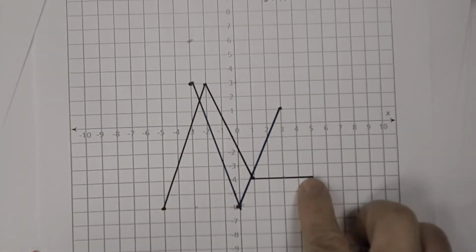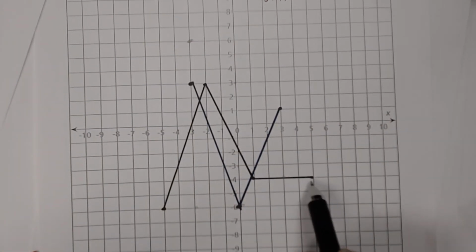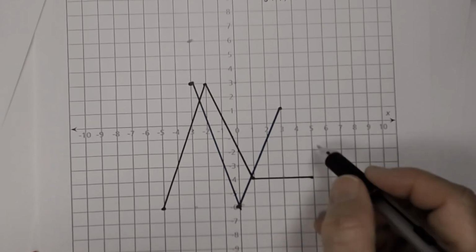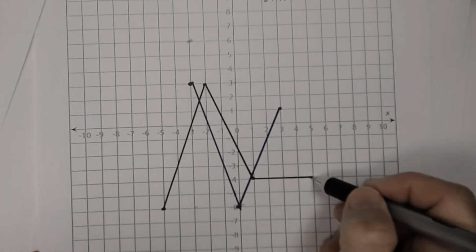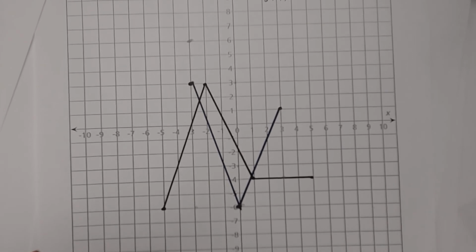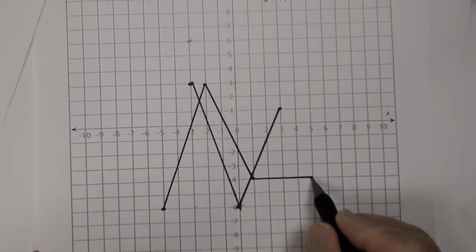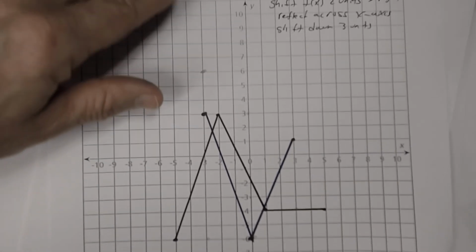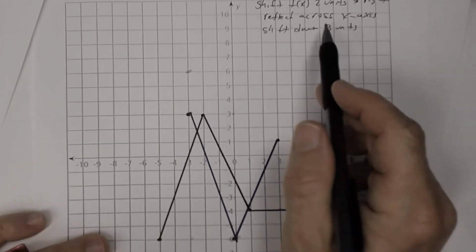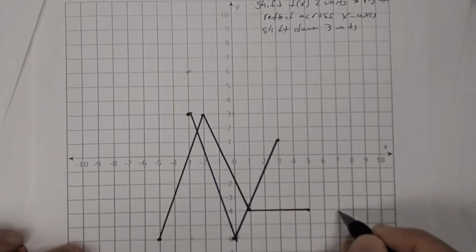And then this point here, you know that you have this horizontal, so this is going to be horizontal right here. But let's go ahead and look at it. So this point here, I'm going to move it 2 units to the right because that's what it says to do right here. Okay, so 2 units to the right, 1, 2. Then reflect that across the x-axis.